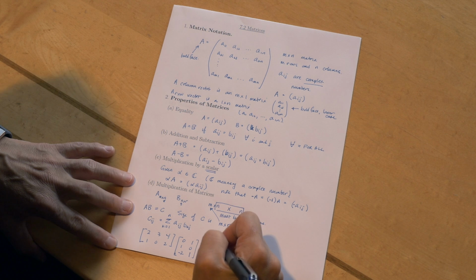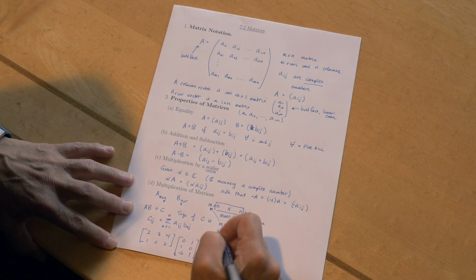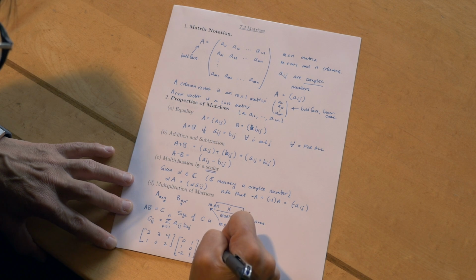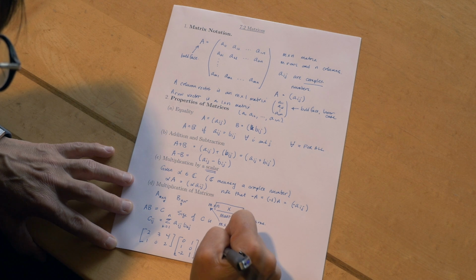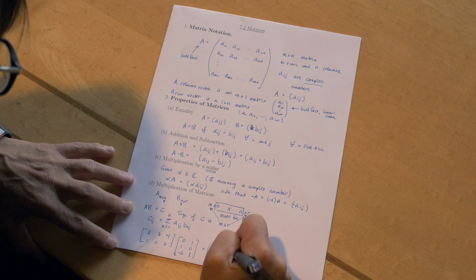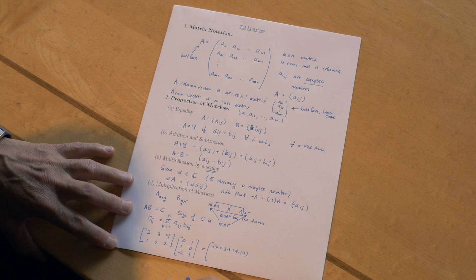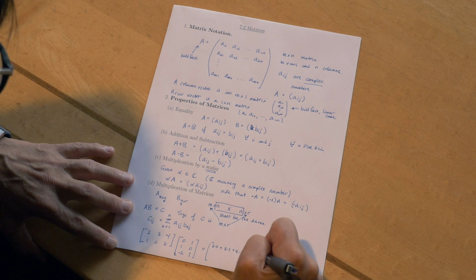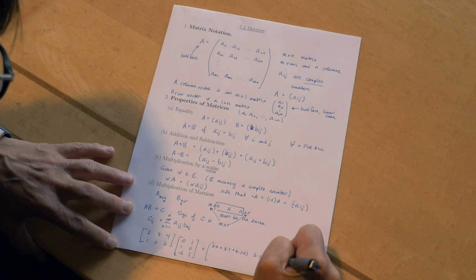That means, to form the element in the upper left corner of my resulting matrix, I'm going to take 2 times 0. I'm going to write out in longhand what I am doing. I'm taking the first row into the first column. So I'm going to go 2 times 0 plus 3 times 1 plus 4 times minus 2. That's going to be the element in the 1, 1 position in my C matrix. Then for the next one, I will take the first row into the second column: 2 times 1 plus 3 times 0 plus 4 times 1.